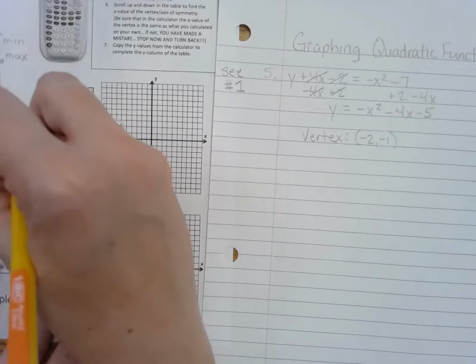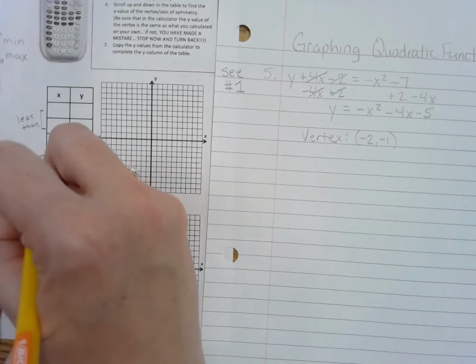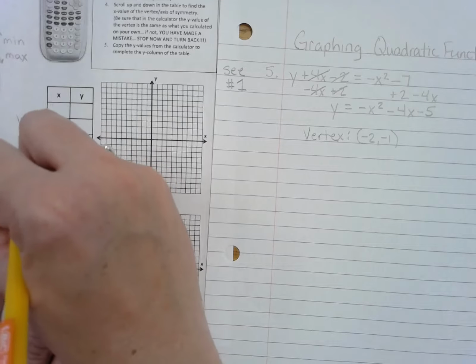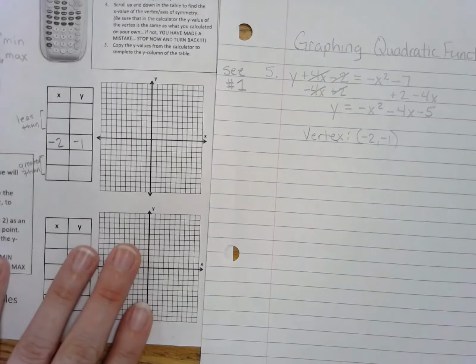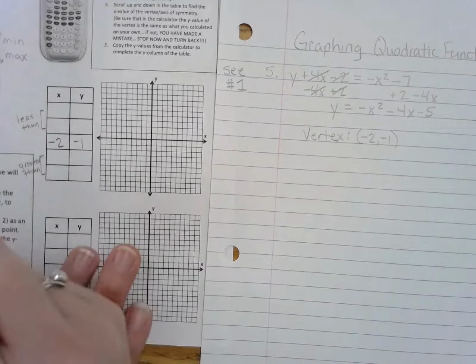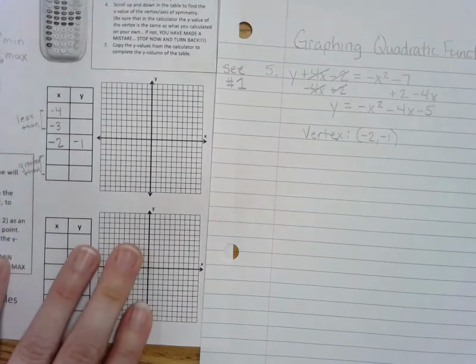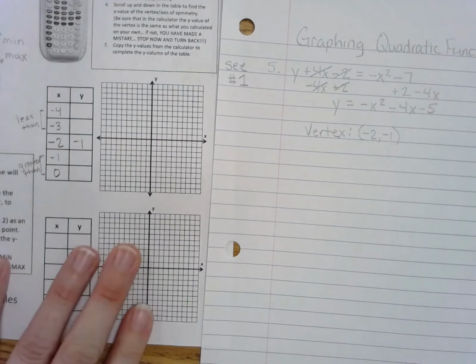So if we have our x value that's a negative 2, we're going to have negative 3 and negative 4, and then greater than that is negative 1 and 0.